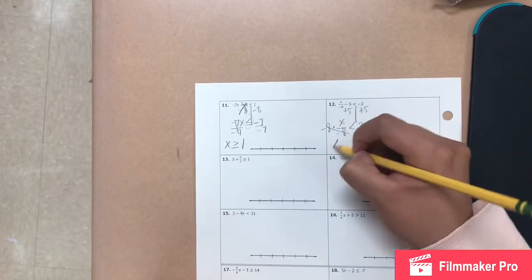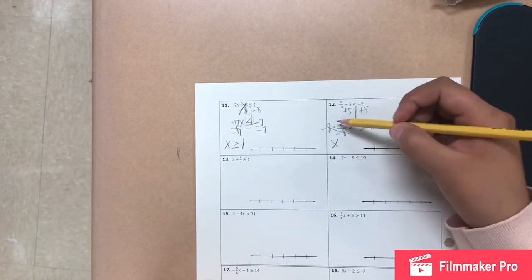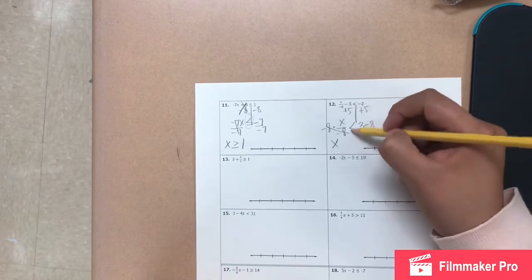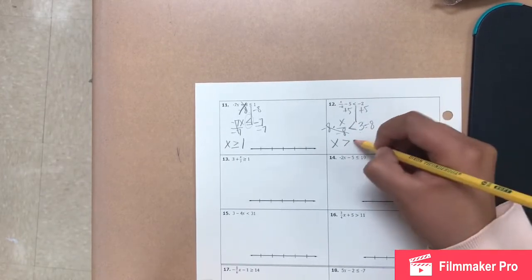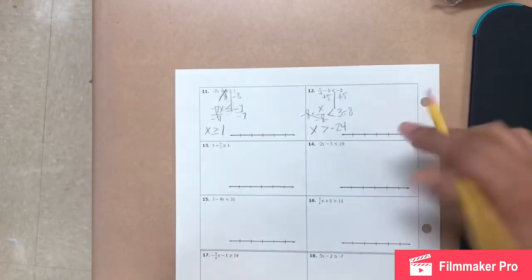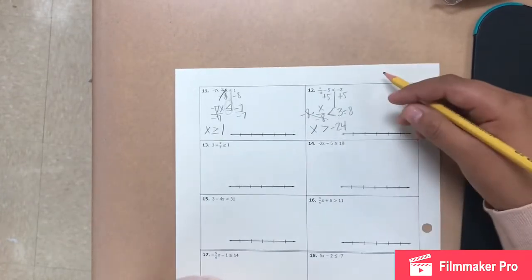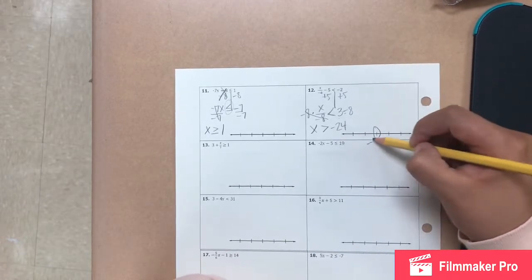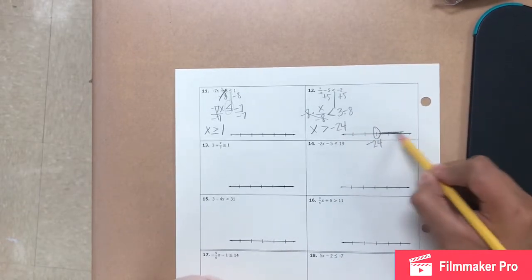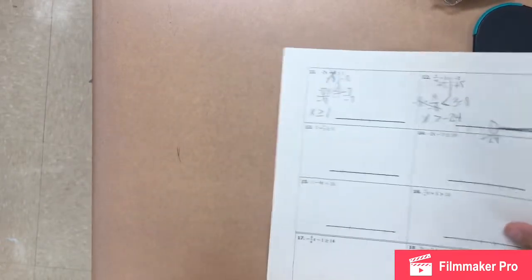The negative 8's cancel. I have x. Since I multiplied by a negative, I got to flip this sign, so it's not less than anymore, it's greater than. 3 times negative 8 is negative 24. I haven't been doing the number lines, I apologize. It is an open circle, and I'm looking for values that are greater than negative 24, which would be to the right.